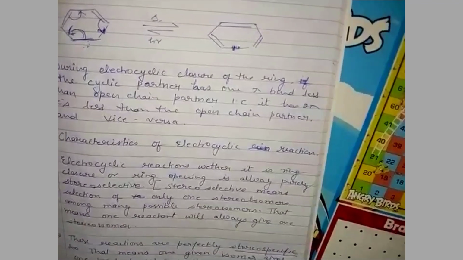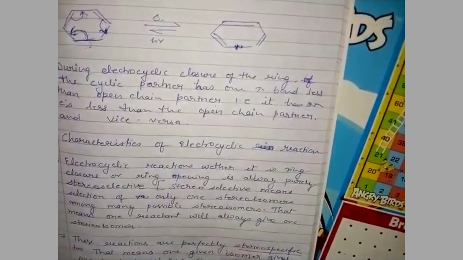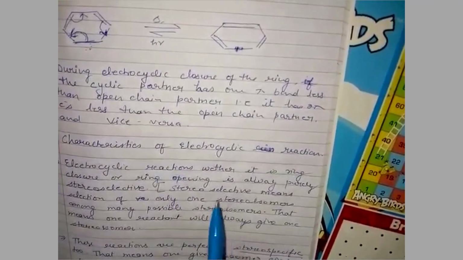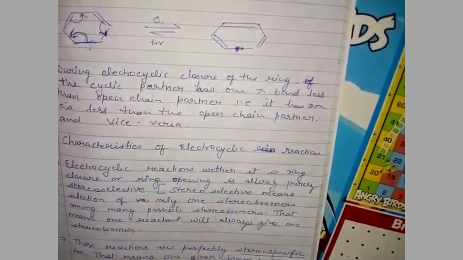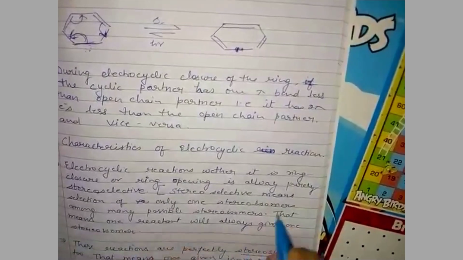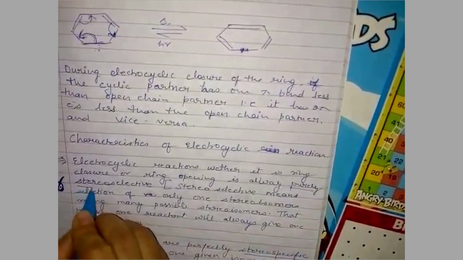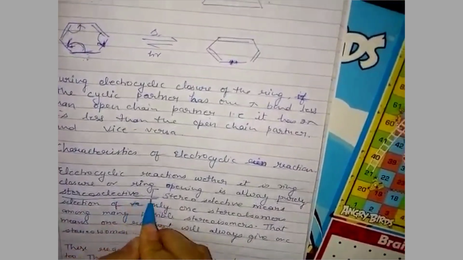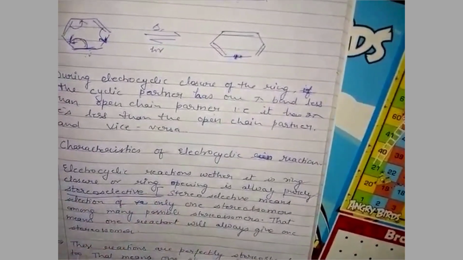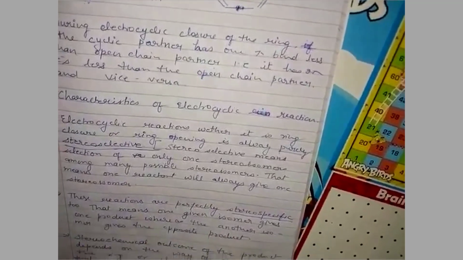So the first very important characteristic of electrocyclic reactions is that all the electrocyclic reactions, whether it is ring closure or ring opening, are always purely stereoselective reactions. It is very important to remember. It is a type of stereoselective reaction.